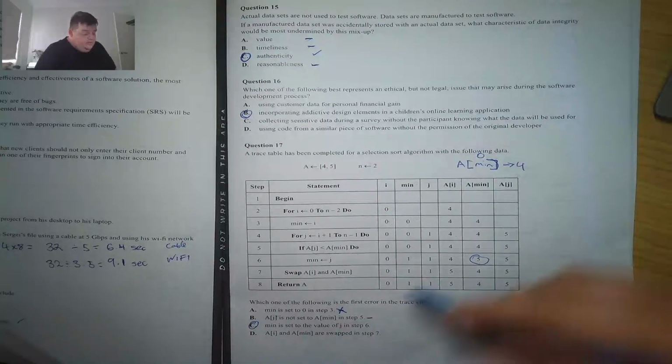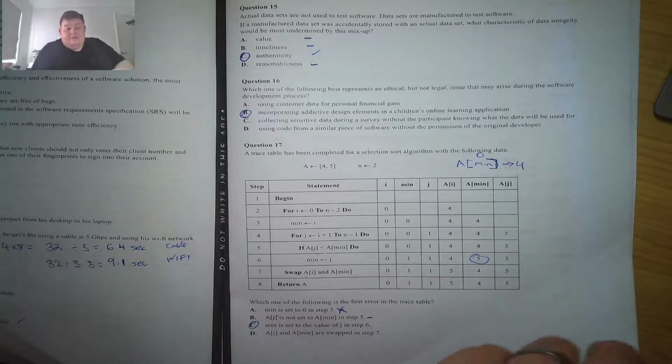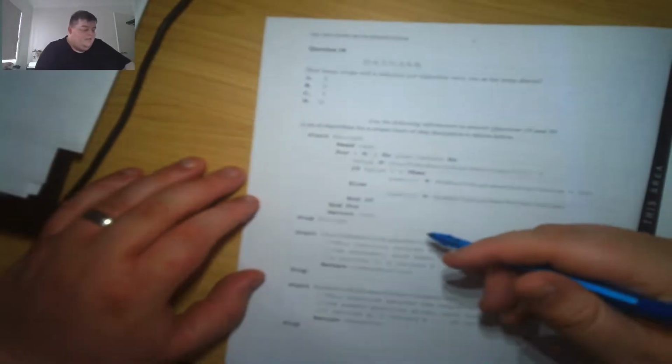AI and A-min are swapped in section, what's AI? I don't even know what that is. Swap AI and A-min. Okay, it could be there. I don't know. I'm gonna go with C. I wasted too much time on this question as it is, and I don't really want to muck around with it. Which, I mean, sometimes I guess you just gotta cut your losses and move on. Maybe put an asterisk and come back to it at the end.